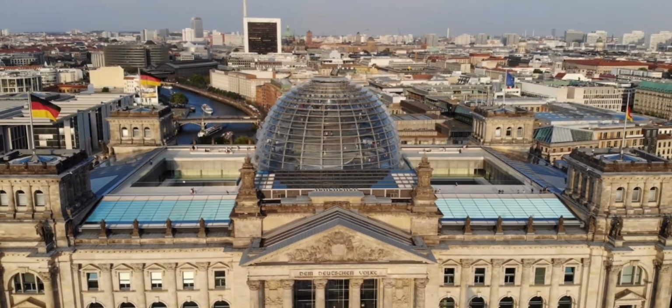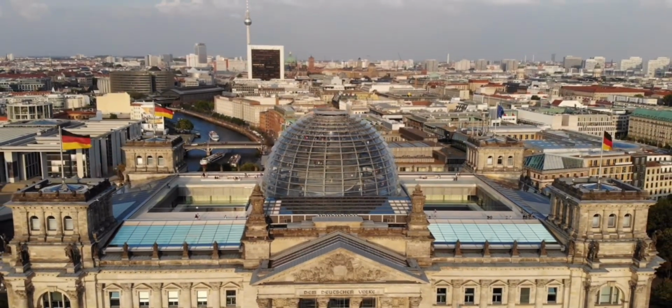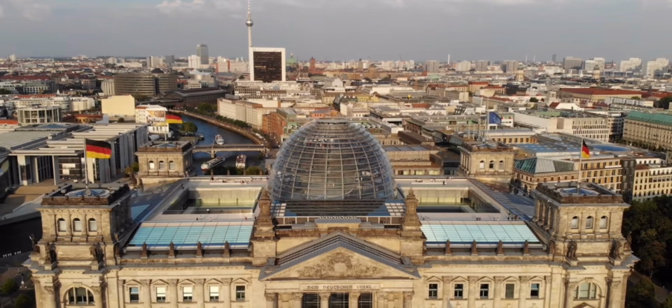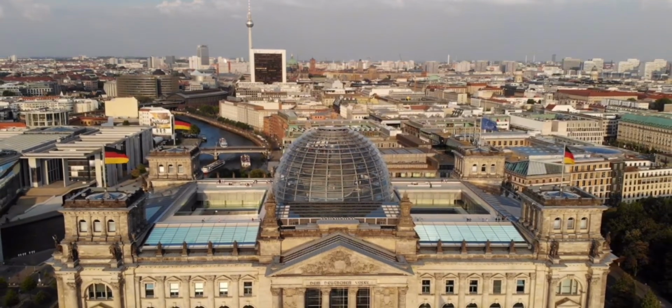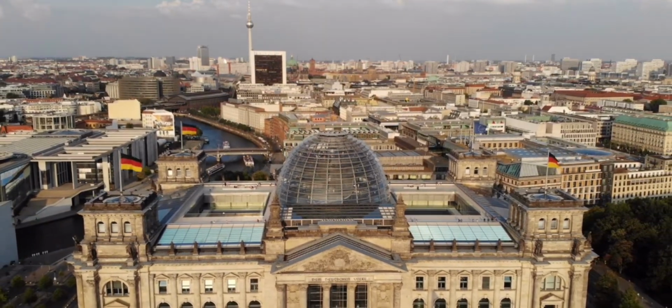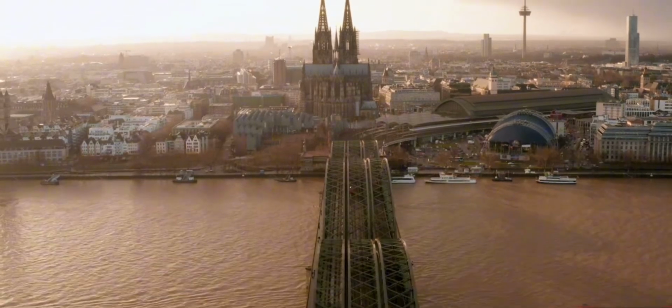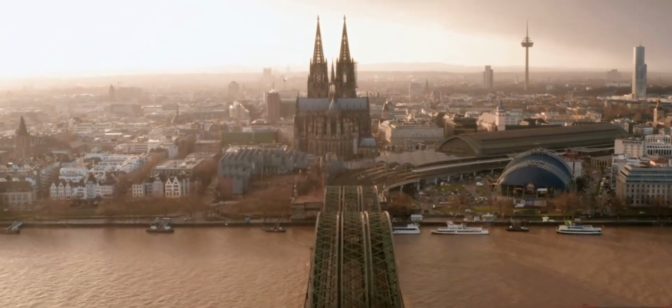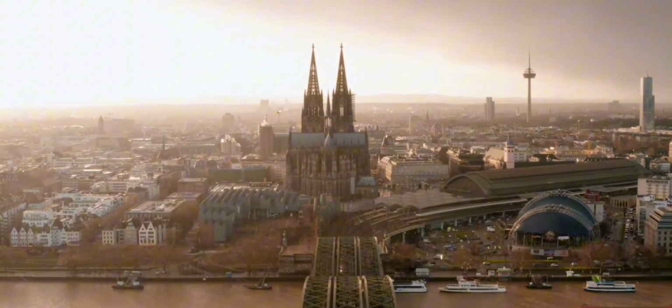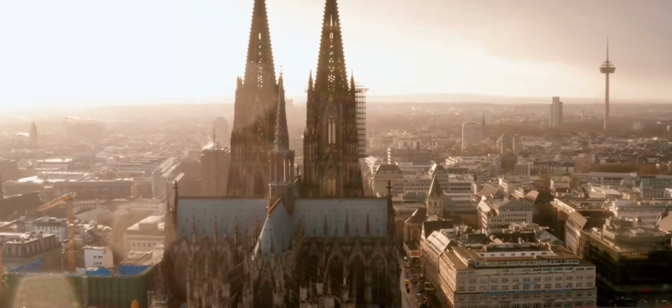Germany stands at a pivotal moment. On February 23, 2025, millions will head to the polls to shape the nation's future. Whether you're a political novice or just need a refresher, this guide will walk you through the essentials of the 2025 German federal election.